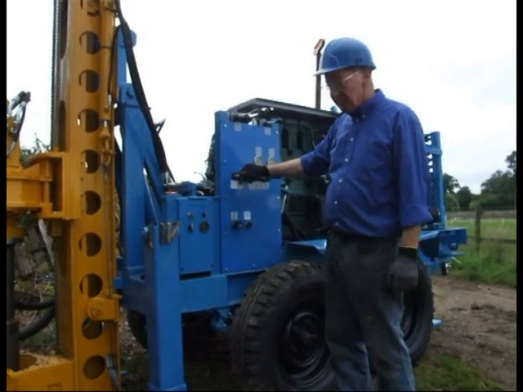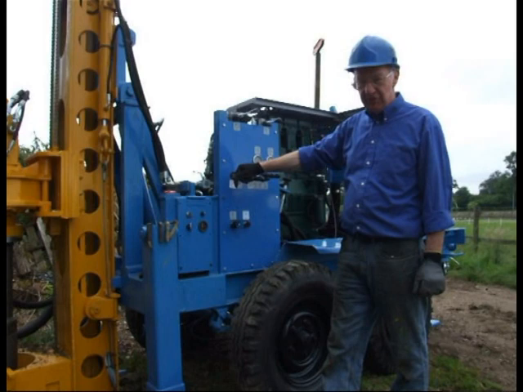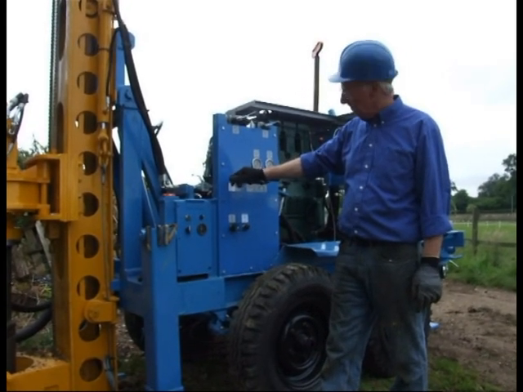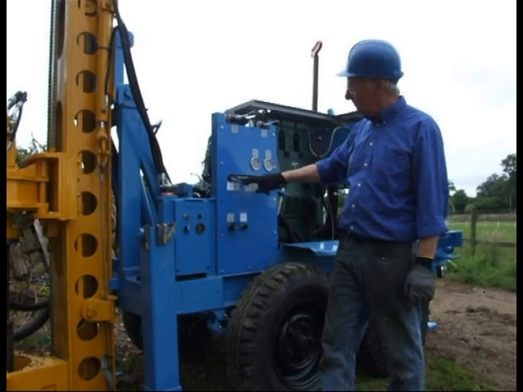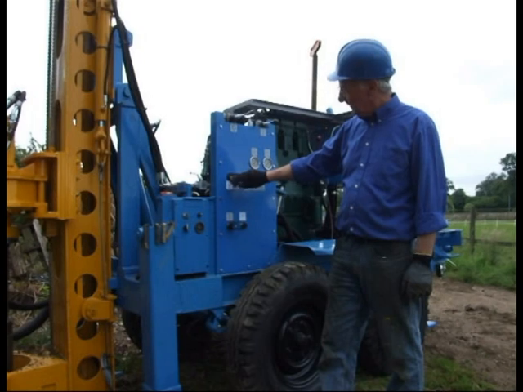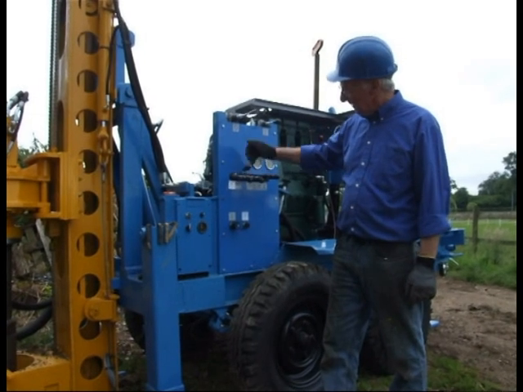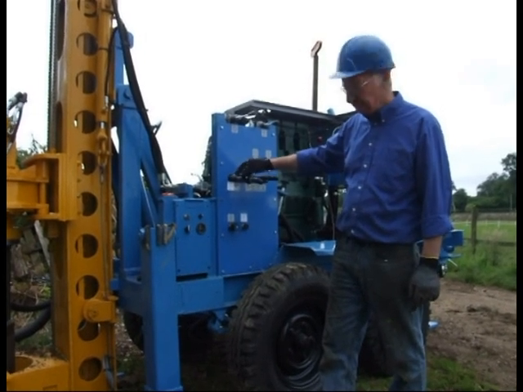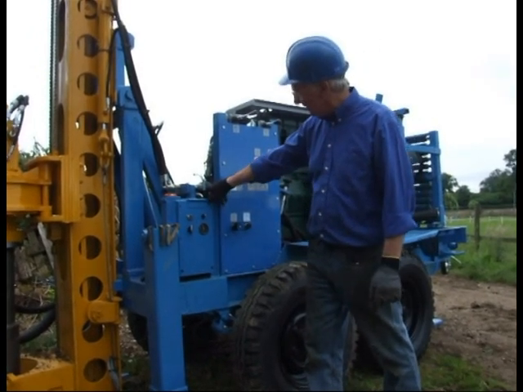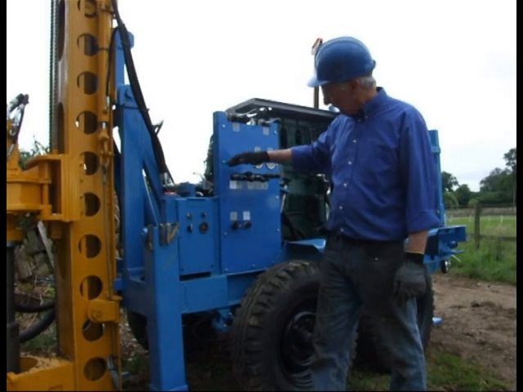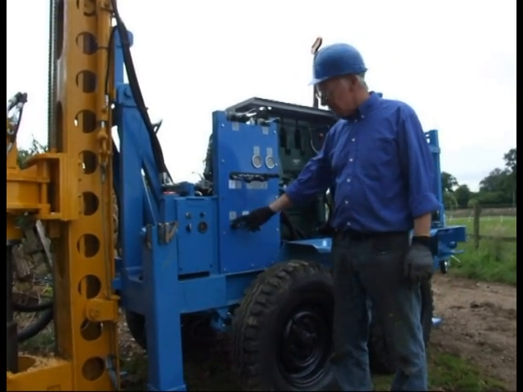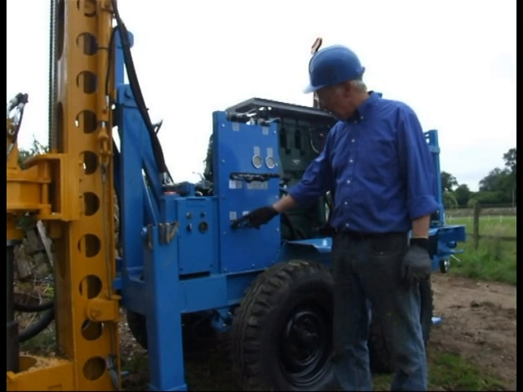So we have two ranges of speed on the feed. We have a slow feed, which again detents into position, neutral and slow hoist, and we have a fast feed. Slow feed has two additional fine controls.